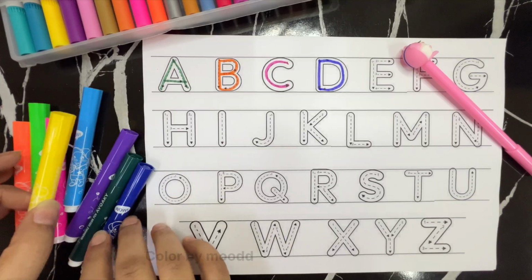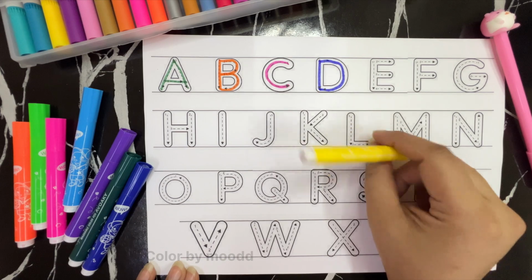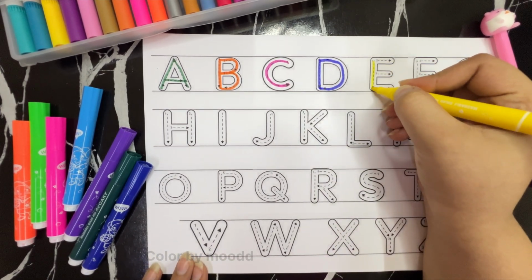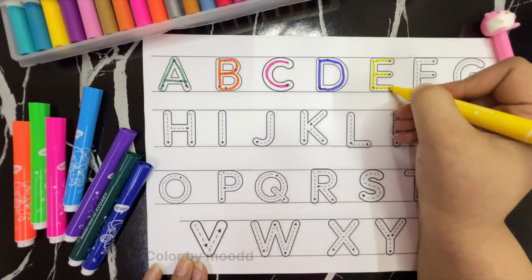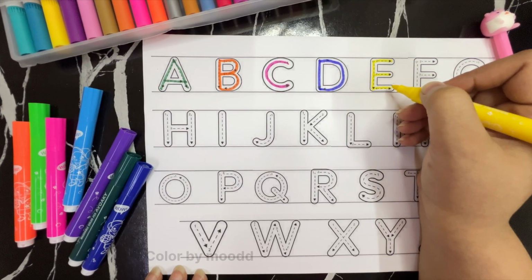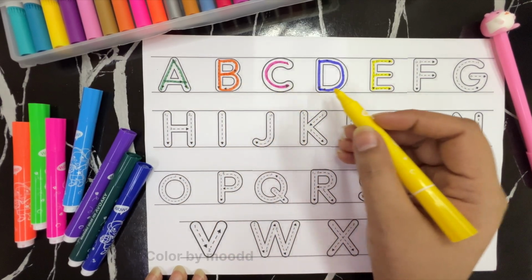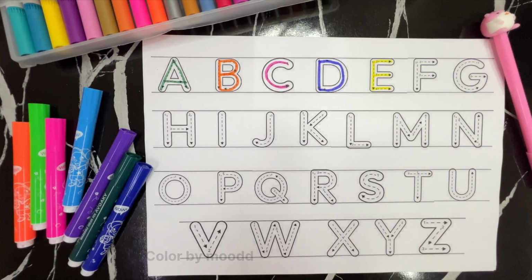Yes, letter E. Letter E we are writing with yellow color. E for elephant. A, B, C, D, E. See the next letter.